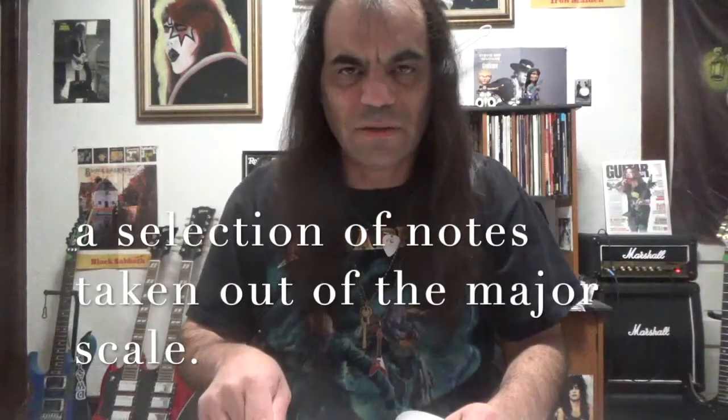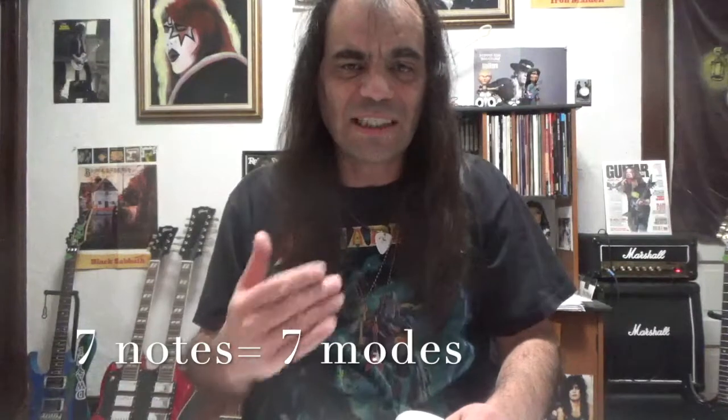Okay, so right here in Chapter 1, Lesson 1, what is a mode? A mode is a selection of notes within the major scale of the key that it is taken out of, starting on a particular note of the major scale. The major scale has 7 notes, and each one of these notes has a mode that is created off of that particular note. So since we have 7 notes, we have 7 modes.